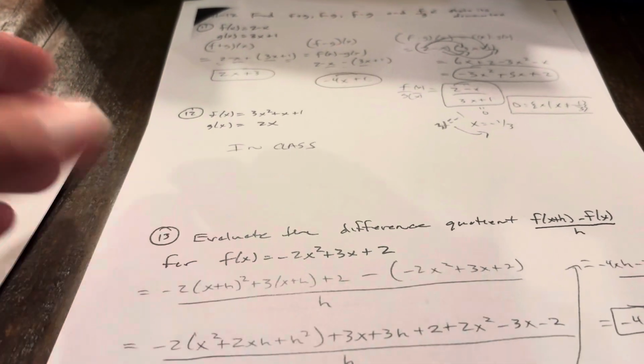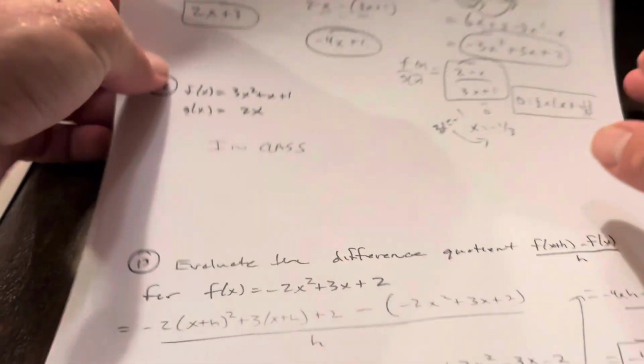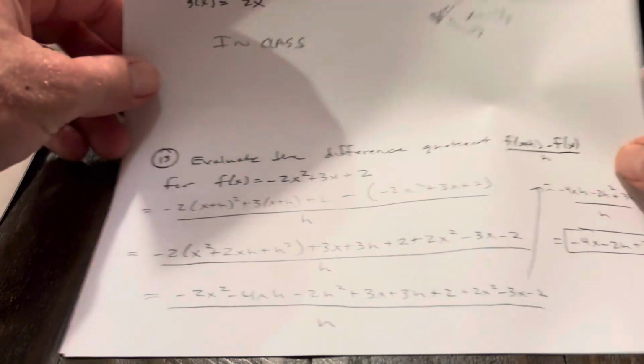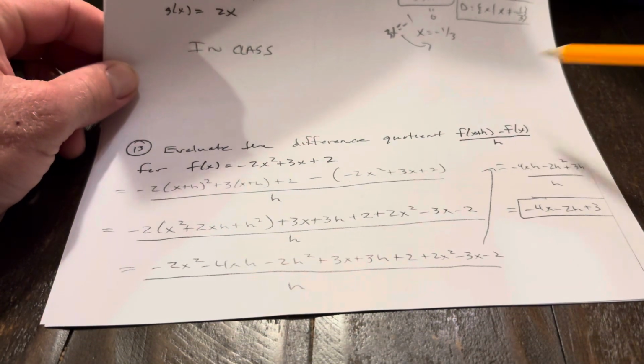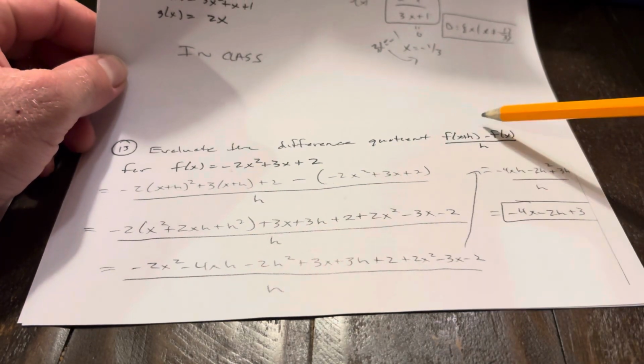13, we did a good job on our in-class assignment on the difference quotient, but we also had notes with it. So this is going to be one we practice together. This one would be a little bit more challenging with that whole negative. All right, but I have to give you the difference quotient.